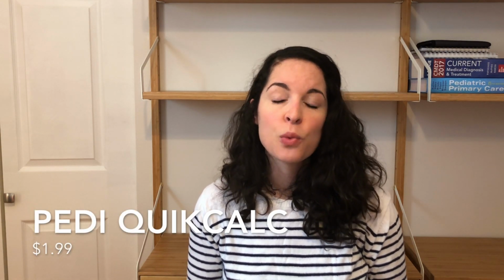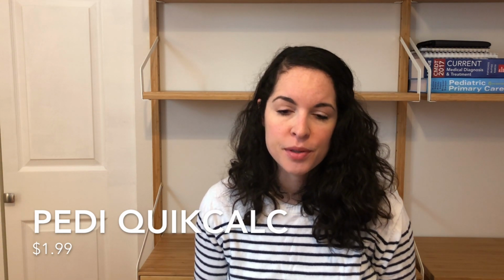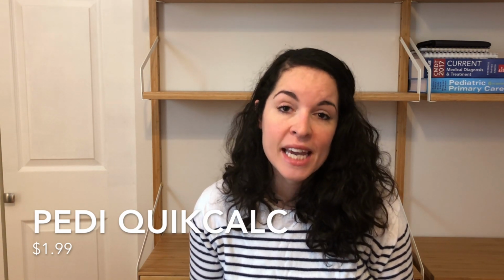And the 10th app I have been using lately is the Pedi QuikCalc, and that is $1.99 on the App Store. That is helpful because you type in the patient's age, but more importantly, their weight, and it will calculate the dose for you that you need on a med. It'll give you, if you want it in divided doses, how much a day. It makes it really easy for quickly filling it in if your computer doesn't do it for you.